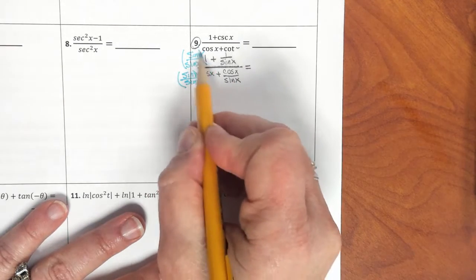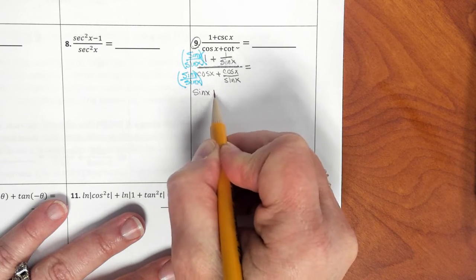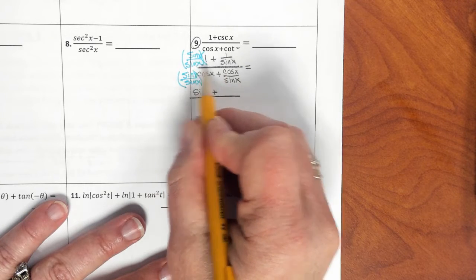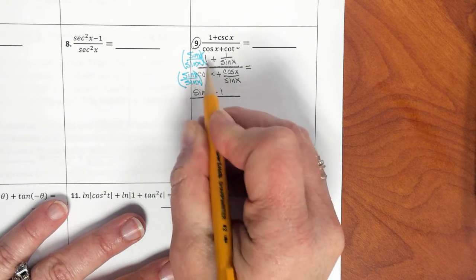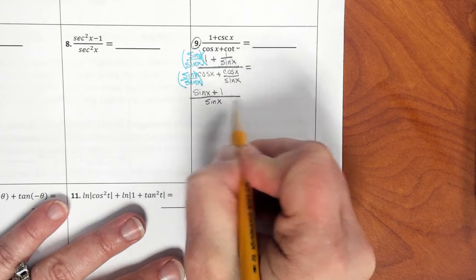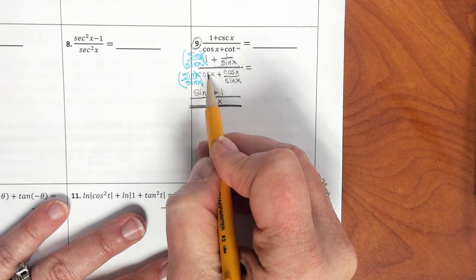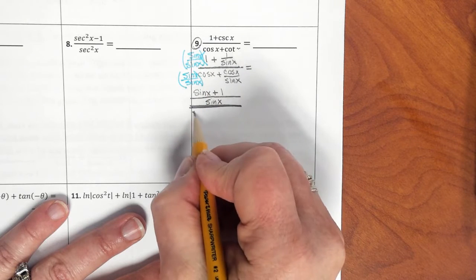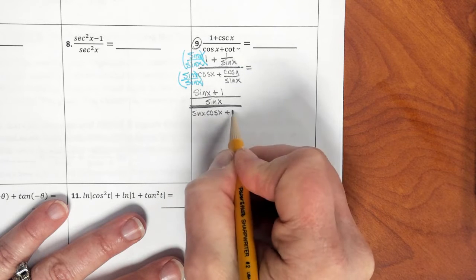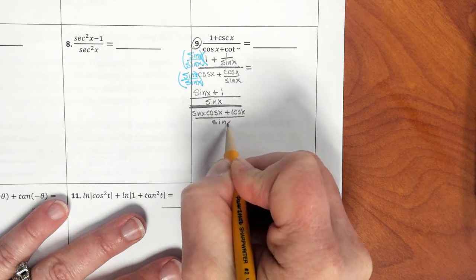Then this term becomes sine x over sine x. I have a common denominator, so in my numerator I now have sine x plus 1 over sine x. And that is all over, down here, my numerator becomes sine x cosine x plus cosine x all over sine x.